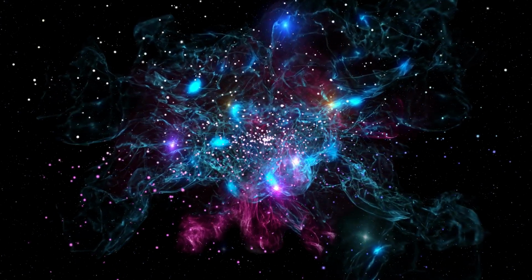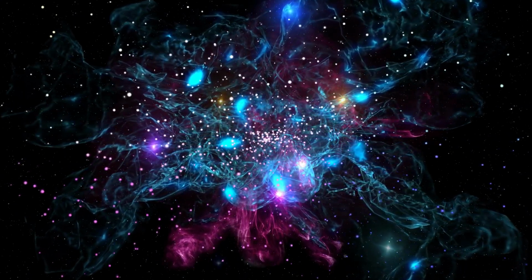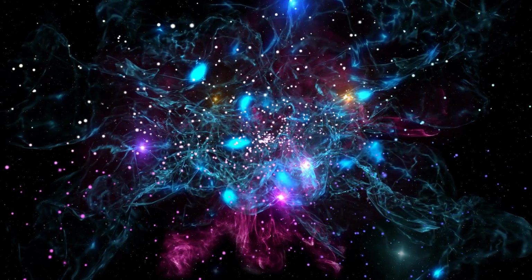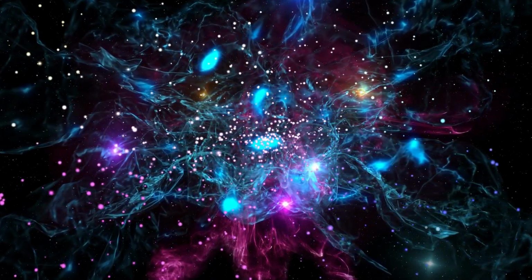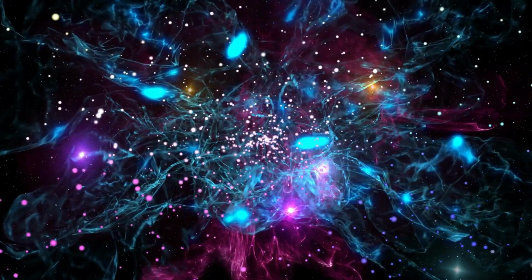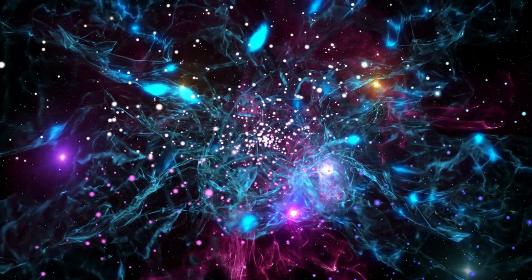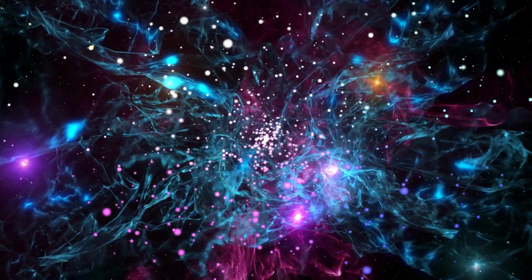Nebula. A nebula is a cloud of gas and dust in space. These clouds are often formed from the remains of stars that have died, and they can range in size from small, dense clouds to massive, diffuse ones that span many light years. Nebulae can be found throughout the galaxy and beyond, and they are important objects of study for astronomers.